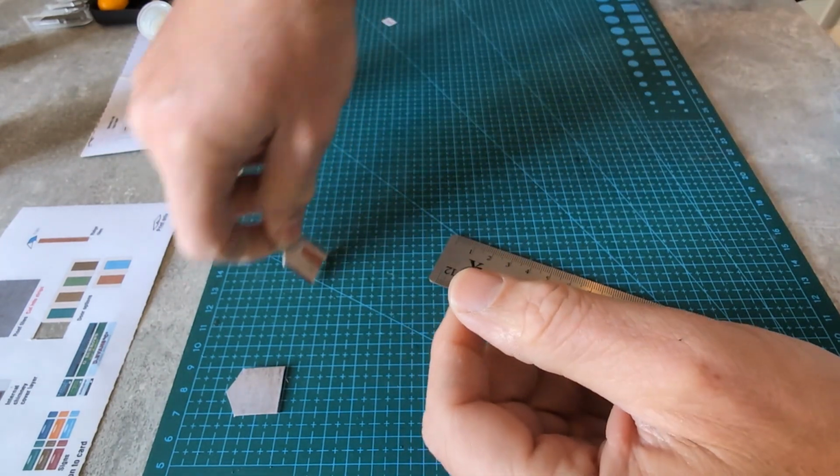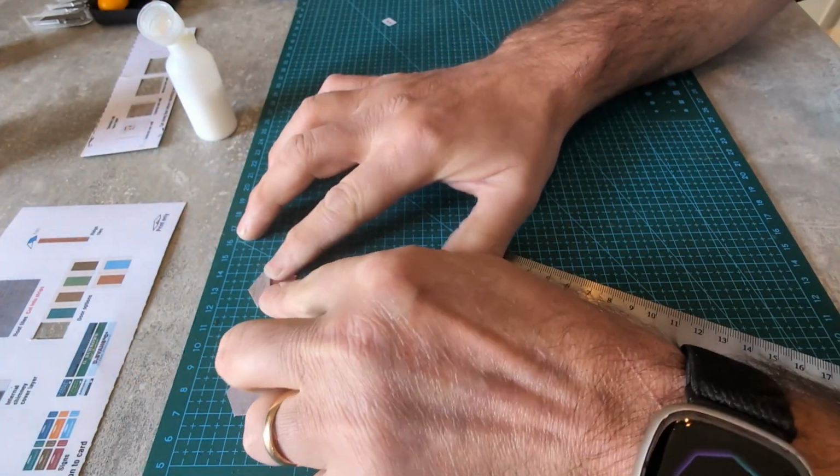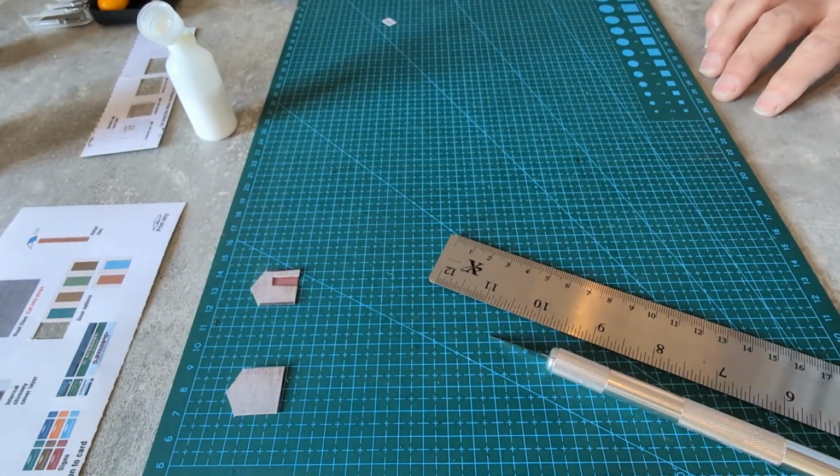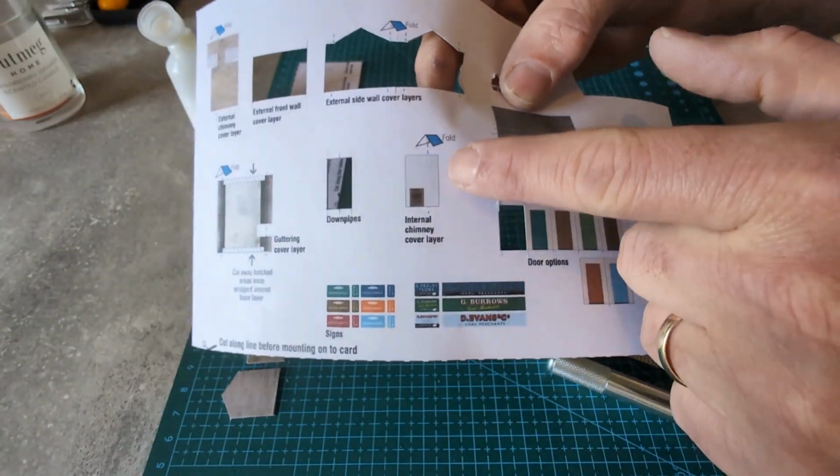Now I didn't particularly like the way that it's done, but I followed the instructions. Now there are better ways of doing it than that, so I think in future I will change how I do that slightly. The next part what it asks you to do is to cut this piece out here.